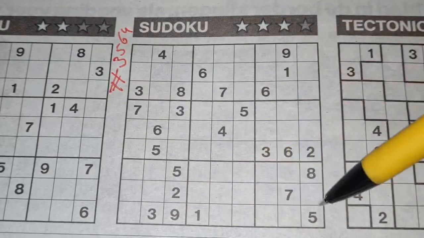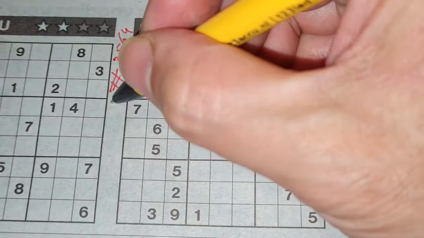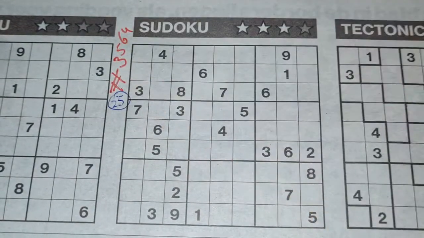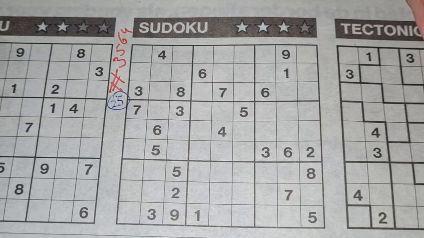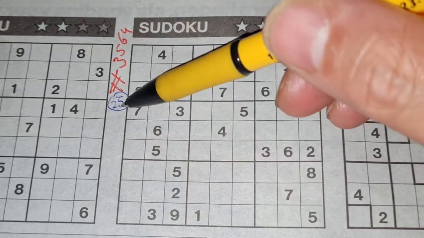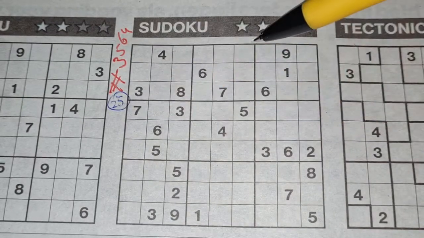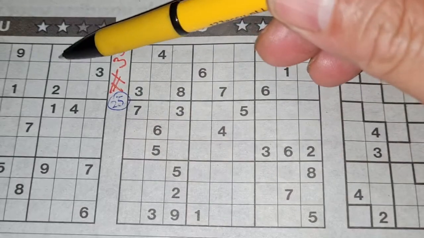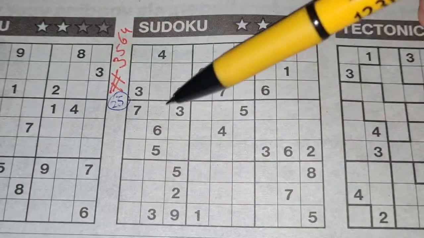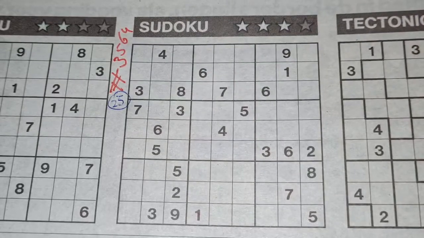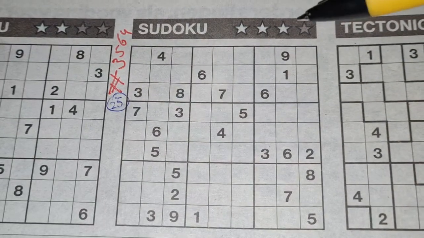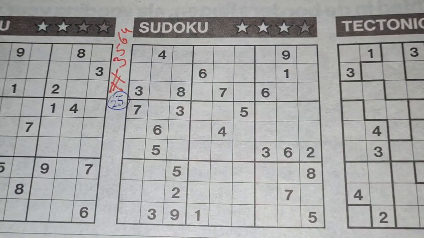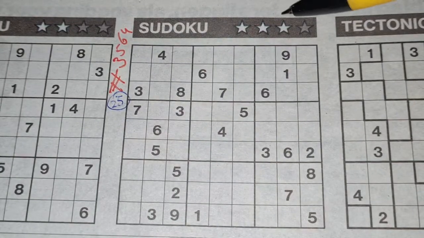Plus 4 is 25. Correct. 25 printed digits. It's a kind of indication of the difficulty level. Yes, the 2 stars, this one has 26, the 1 star 27, and the 4 stars 24. All right, so let's get started.